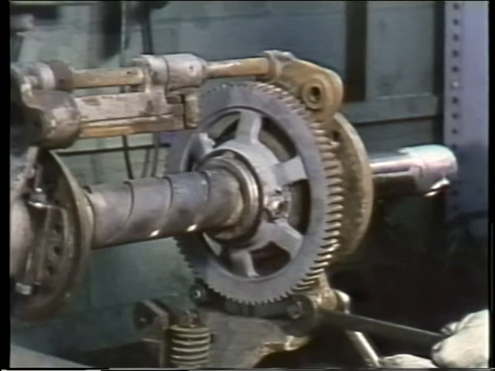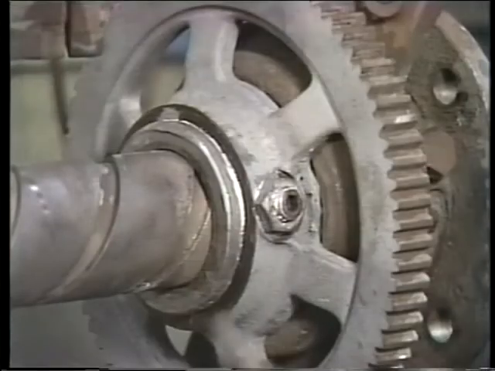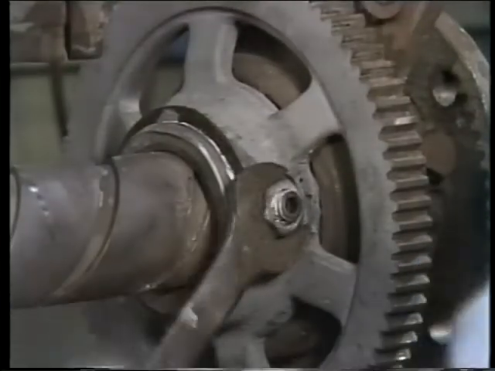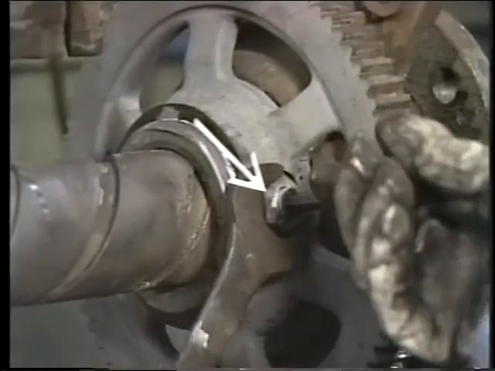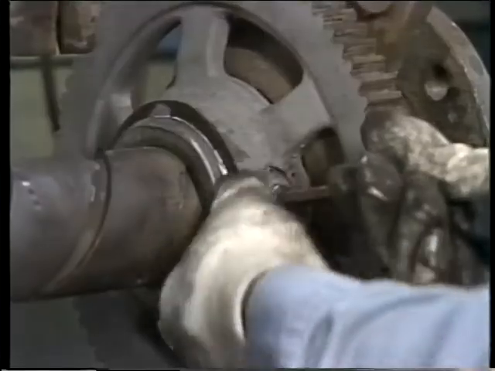The drive gear is fastened to the collar that drives the screw tube part of the element by an Allen screw. The Allen screw is locked in place by this hex nut. The hex nut is loosened and the Allen screw is backed out.